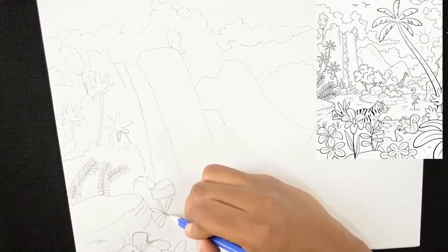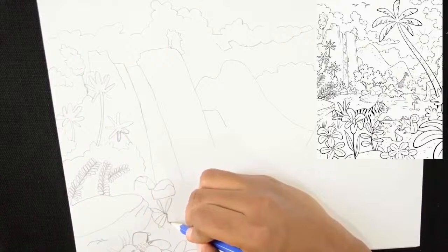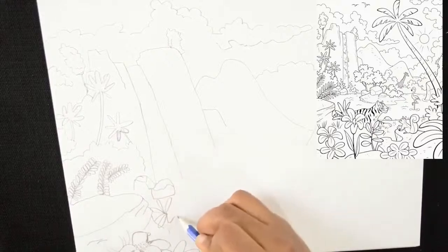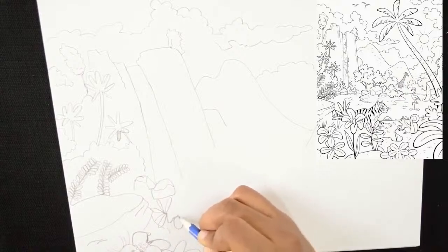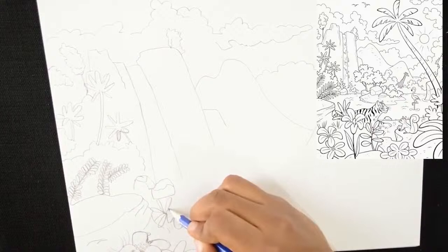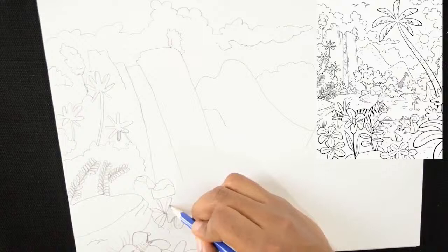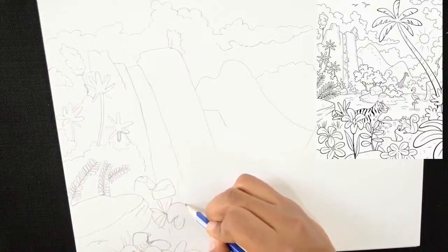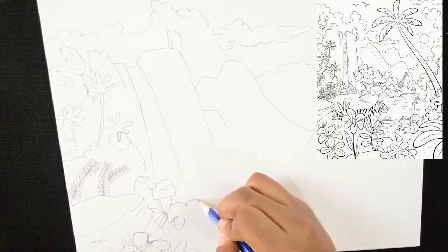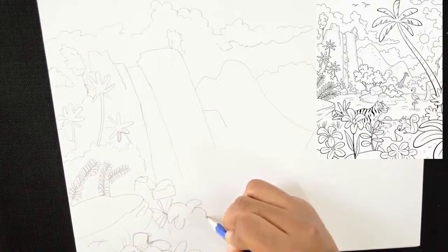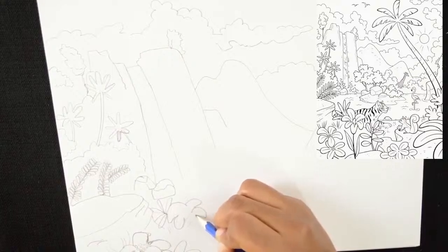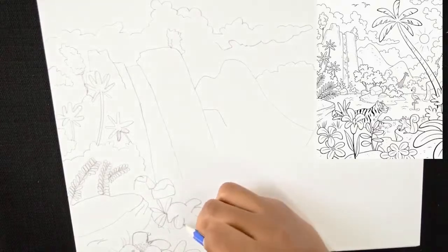Okay, and get our flowers. Just trying to get us a basic shape that we can kind of work around, just so we'll know what's represented right here.